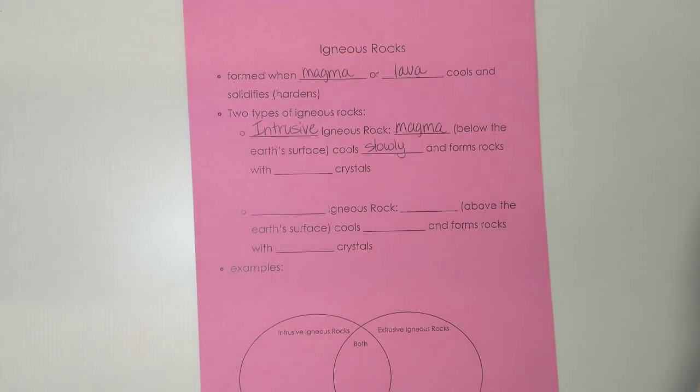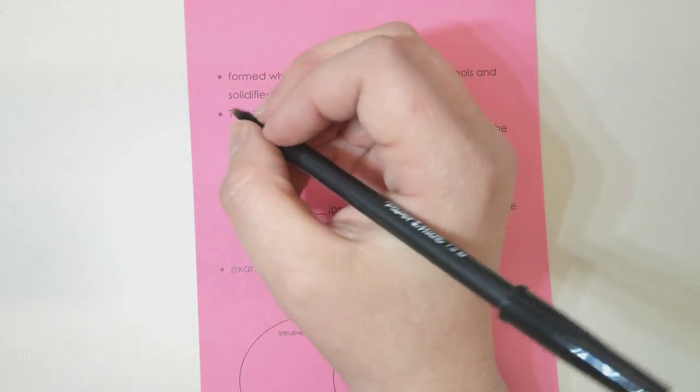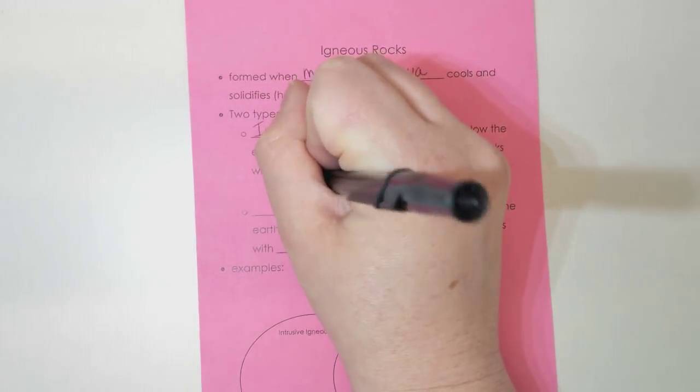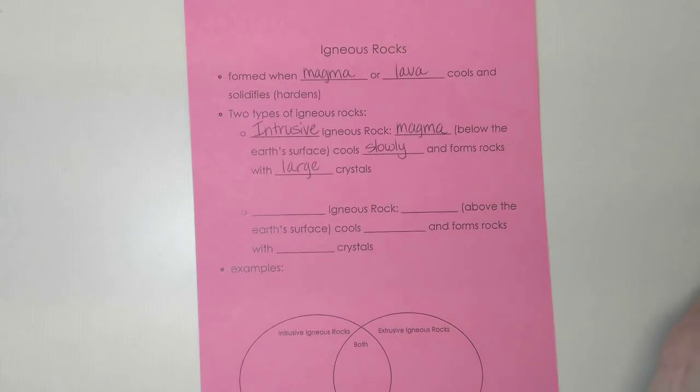And because it's cooling slowly, as the rock is formed, it has time to make really large, visible crystals. So we're going to say that it has large crystals. That means that the texture is usually pretty coarse-grained, meaning you can see the bigger chunks of the minerals.